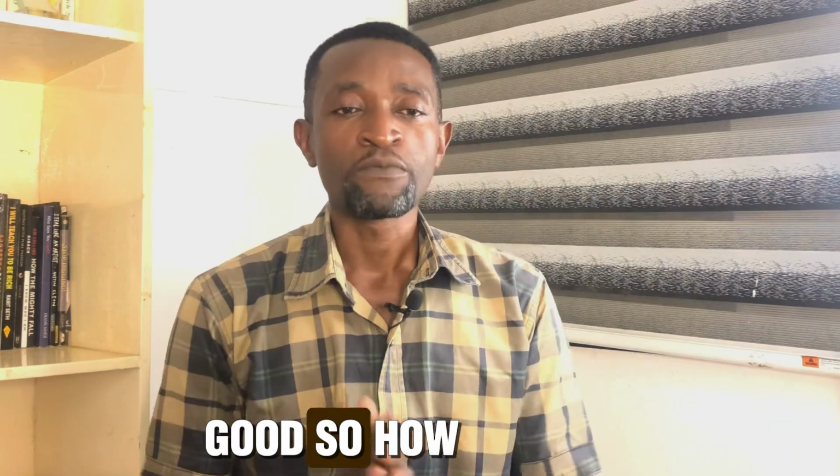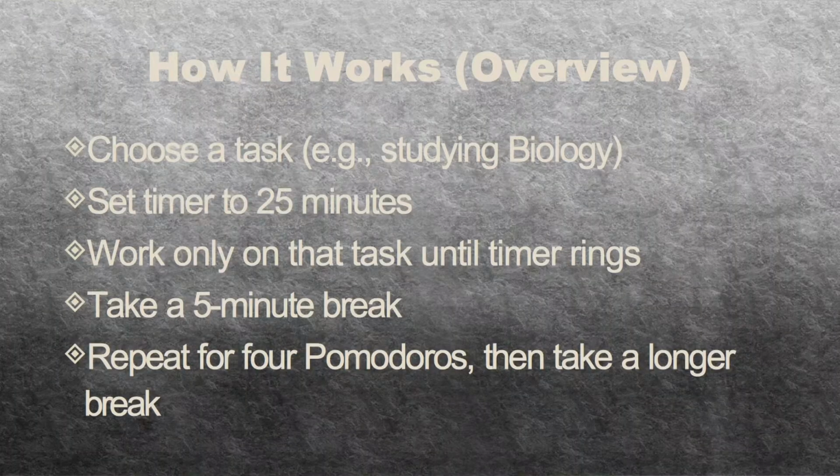Good. So how it works, choose a task. So for example, you are studying a particular topic.